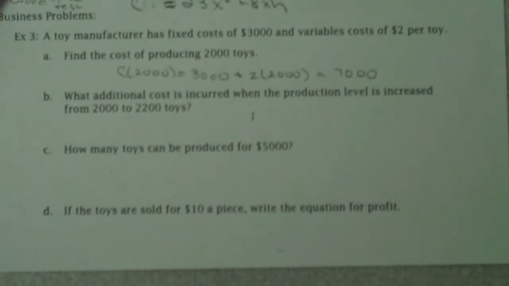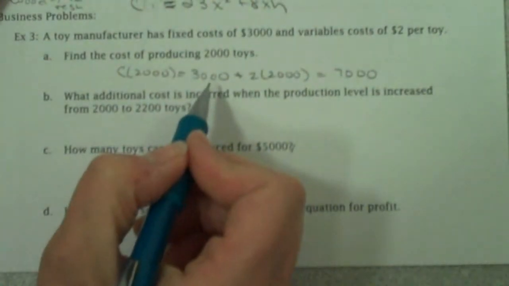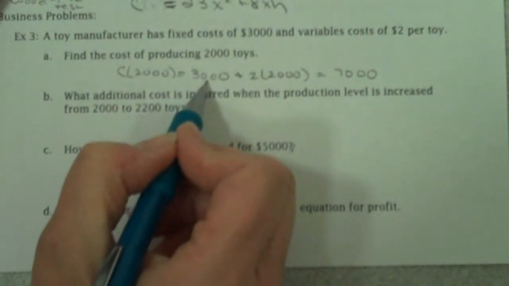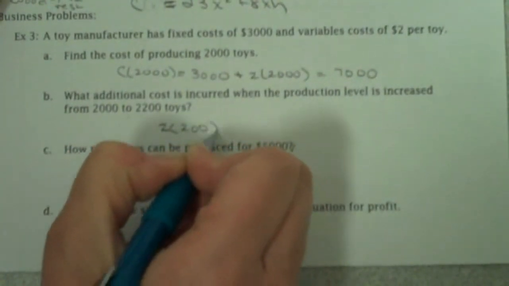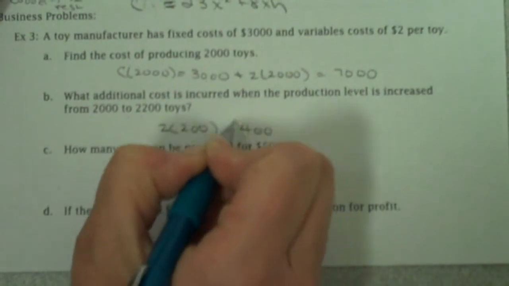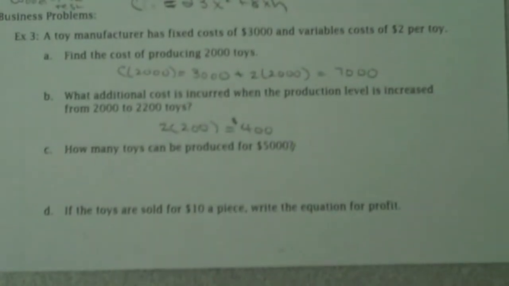To get an additional cost when he raises his production level, we don't have to worry about the fixed cost because we've already incurred that fixed cost just to go into business. We would need to spend $2 for each additional toy that he decided to make. So additional cost, we don't incur fixed cost again. That's sort of water under the bridge.